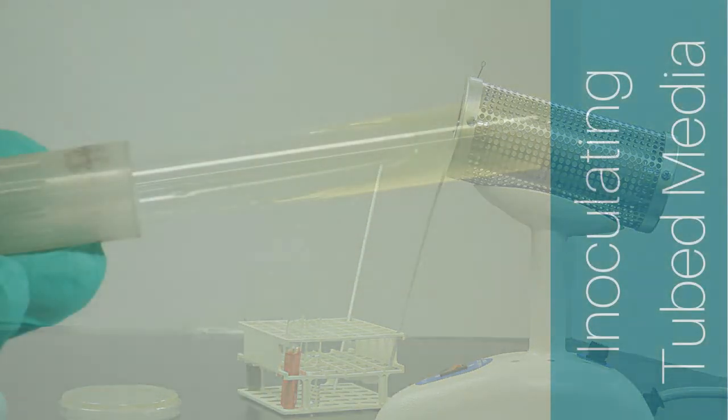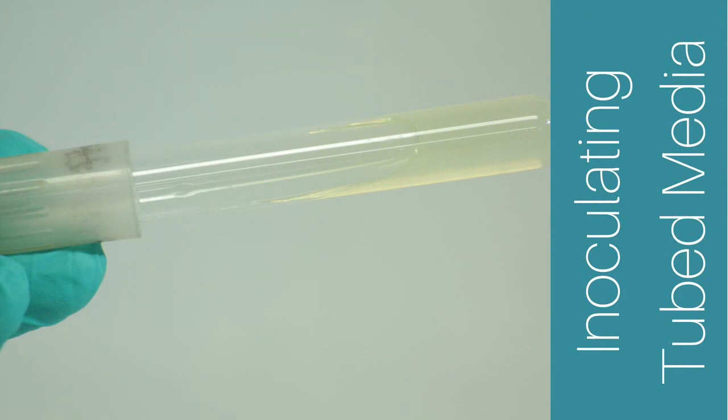And that's how to inoculate the three types of tube media we will be using in the microbiology lab.